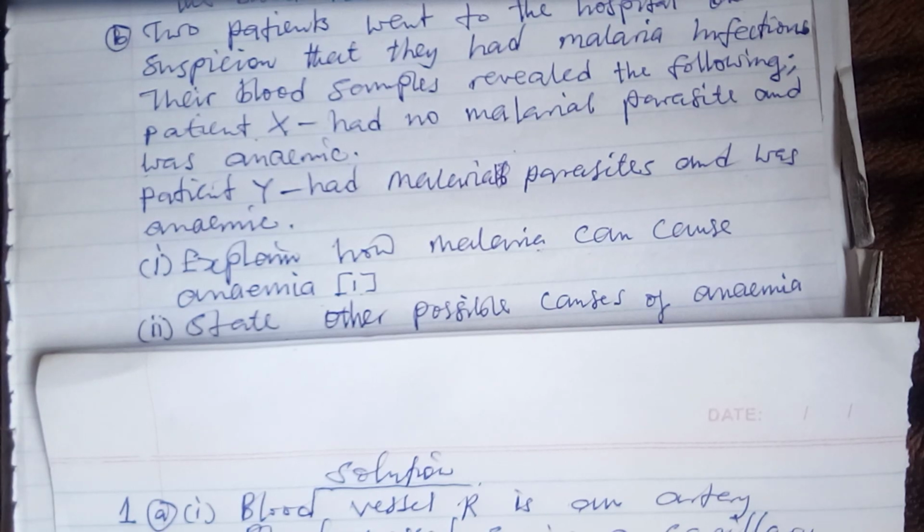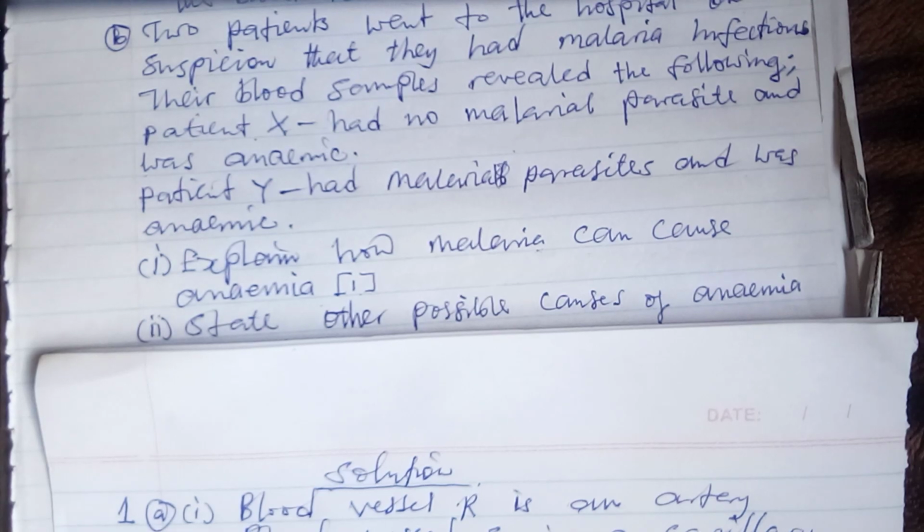If someone doesn't have enough red blood cells in the blood, which means this person can have this condition called anemia. Malaria causes anemia. How? Due to the excess destruction of erythrocytes. When I say erythrocytes, I mean red blood cells.